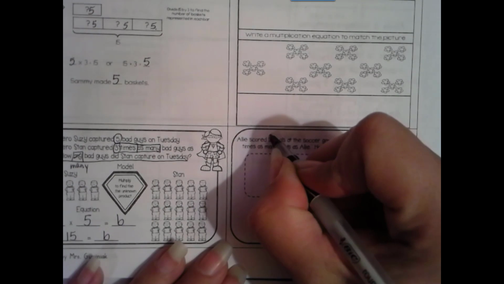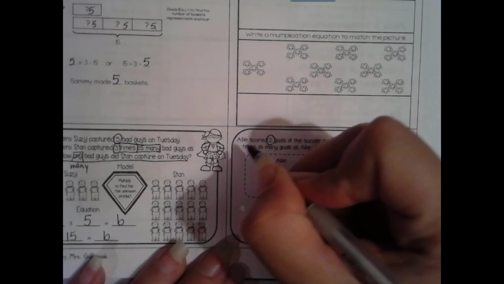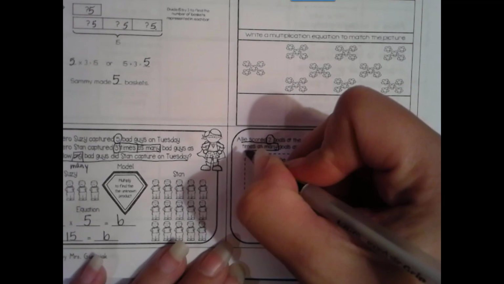Okay, let's go over to this one right here. Allie scored 2 goals at the soccer game Saturday. Hannah scored 3 times as many goals as Allie. How many goals did Hannah score?